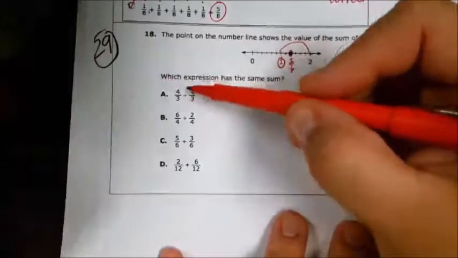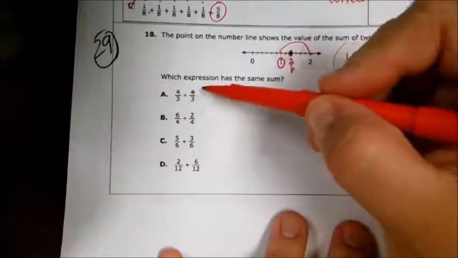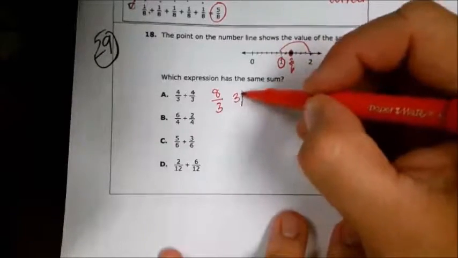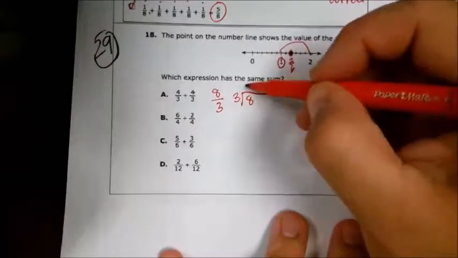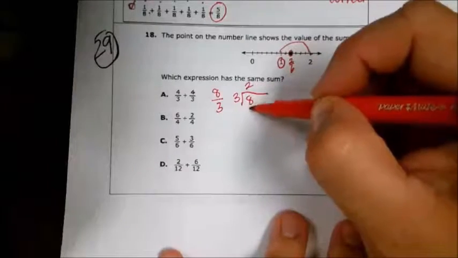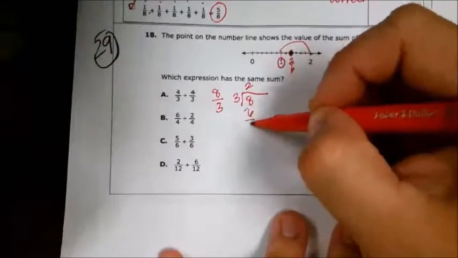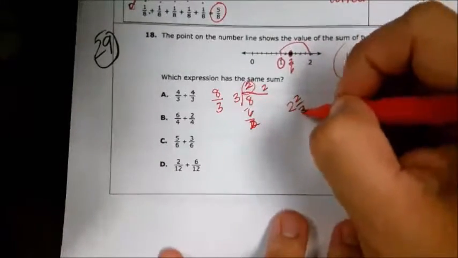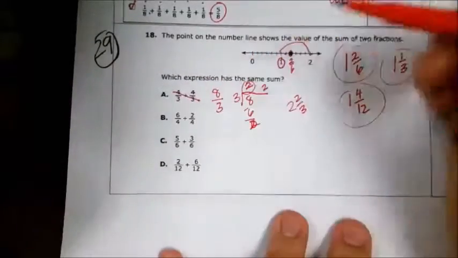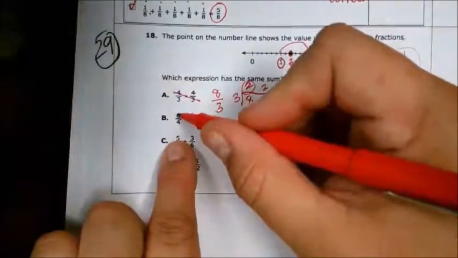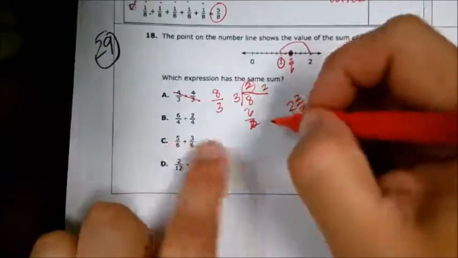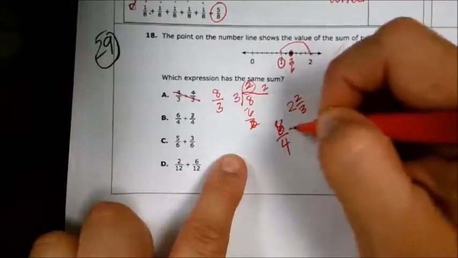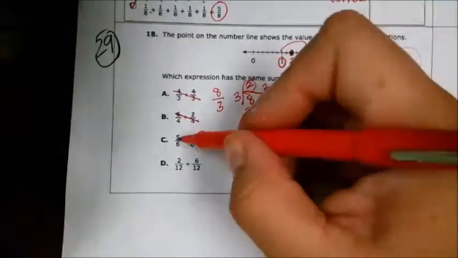So first of all, I know that 4 plus 4 is 8. So 8 over 3. And if you remember, this is taking you back a little bit. 3 goes into 8 2 times. 3 times 2 is 6. I subtract. I get 2 left over. So this would be 2 and 2/3. Well, that's not going to work because our whole number is 1. So not happening. This is saying it's 6 plus 2 over 4. 6 plus 2 is 8. We have 8 over 4. 4 times 2 is 8. That equals 2. So, not going to work.